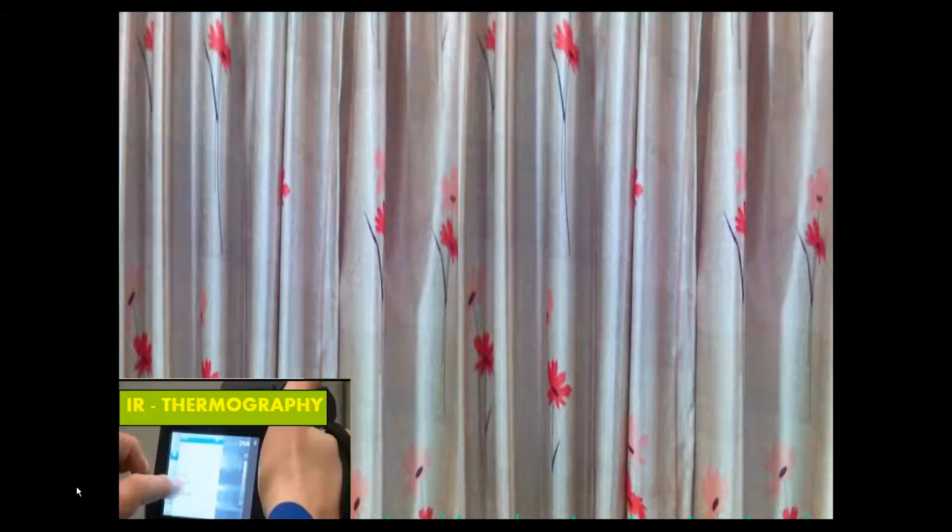What is thermography? There are so many condition monitoring technologies we are using nowadays. I think it is visible now. Next slide, please. Yeah, the screen is visible.